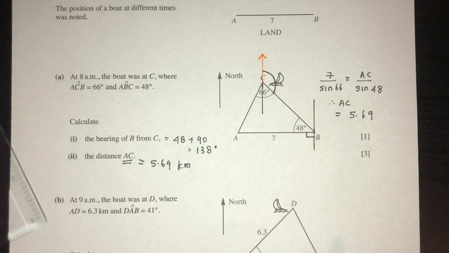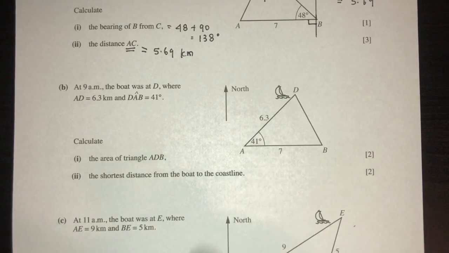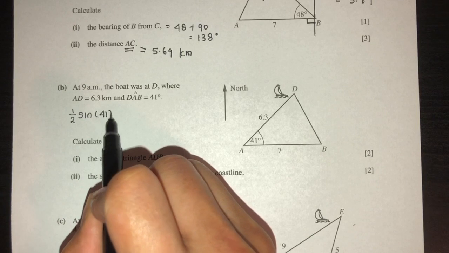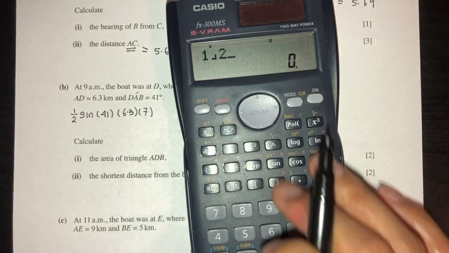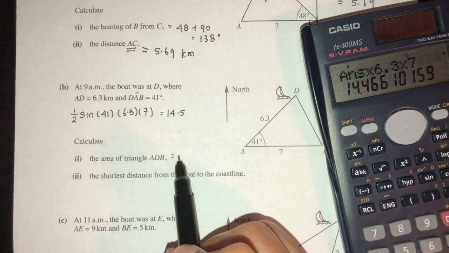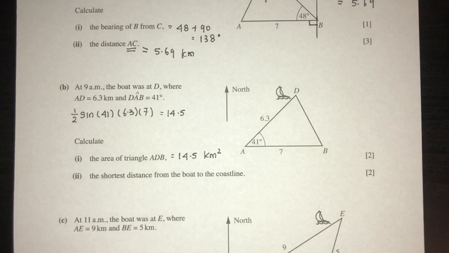It is in km. Now for part B, we have at 9 a.m. the boat was at position D, where the distance AD was 6.3 km and DAB was 41. Now part 1, calculate the area of triangle ADB. So pretty easy. Because we have a triangle and we have these two sides and the angle in between, the area can be found by using the formula, half sine of the angle times the two sides, which is 6.3 and 7. Half sine of 41 times 6.3 times 7. That will be 14.5 km squared.